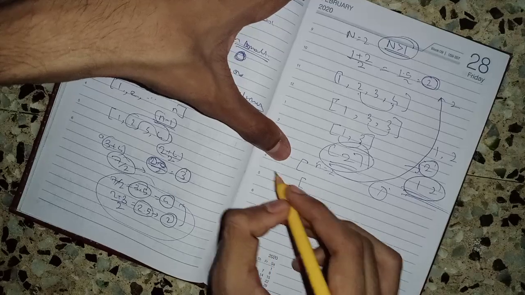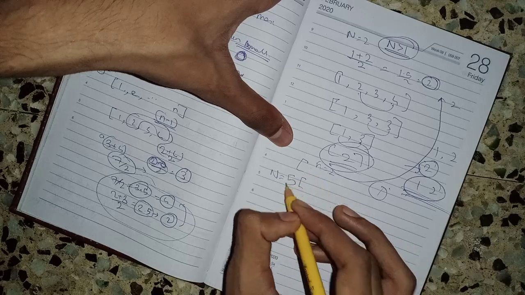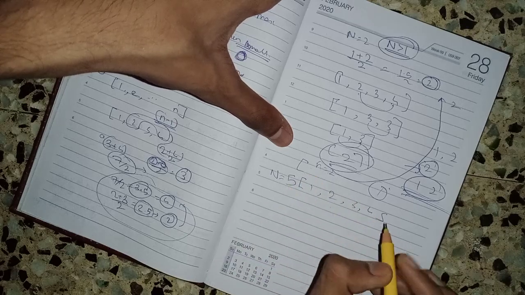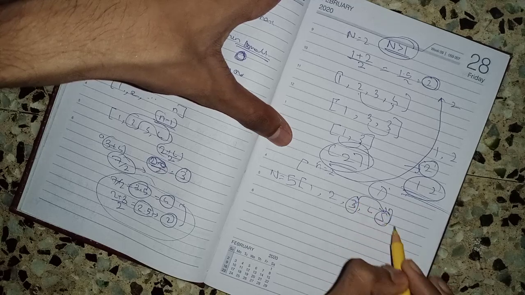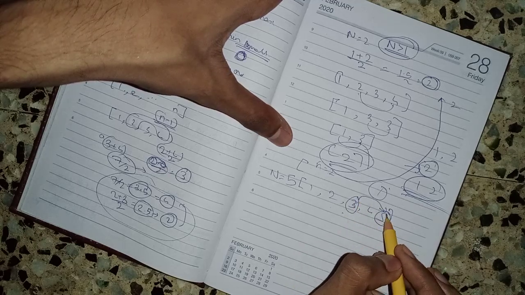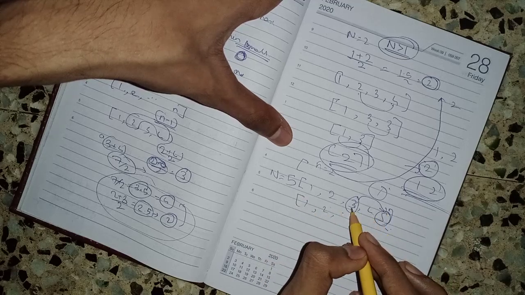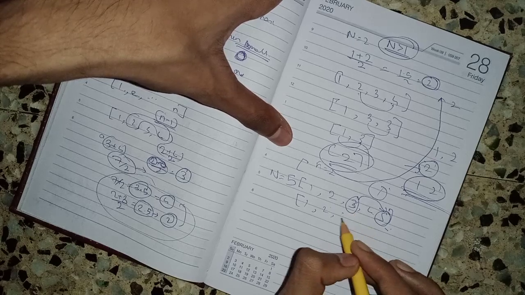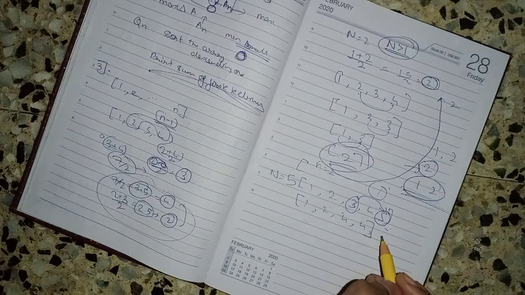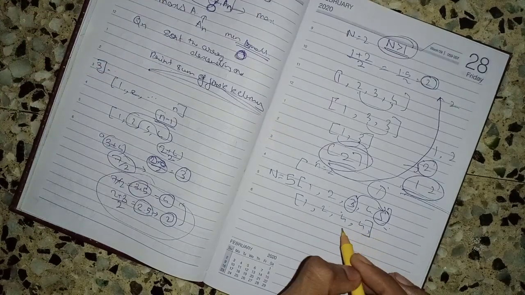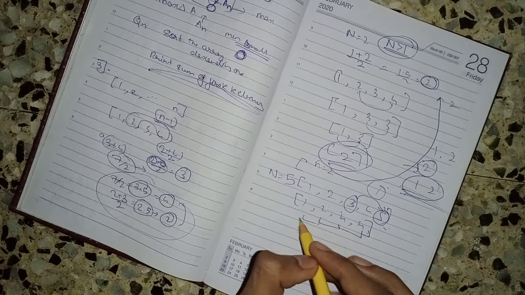The approach to the question is very simple. You get n equal to some number, for example 5. In the first step, all you have to do is take the last and the third last element, take their average, and place it in the third last element. The array will become something like this. And now just keep on averaging the last two numbers in each step, and you will reach the answer.